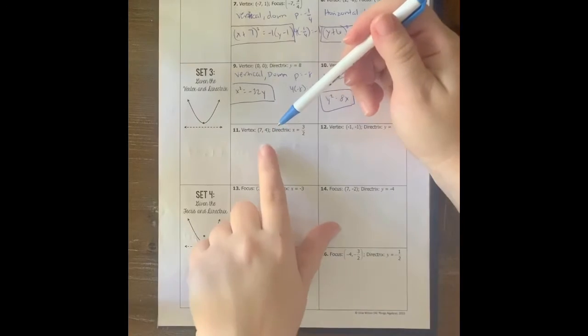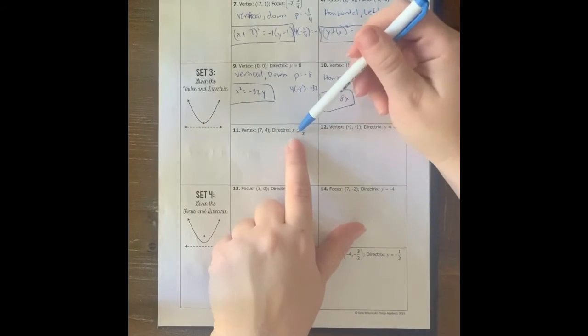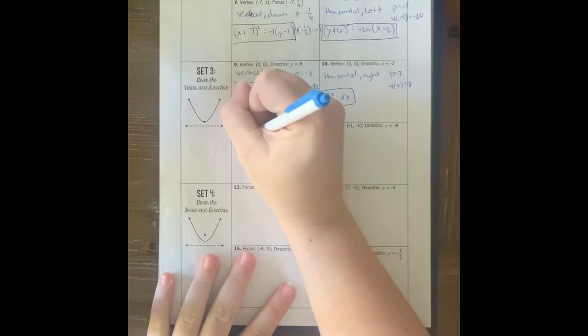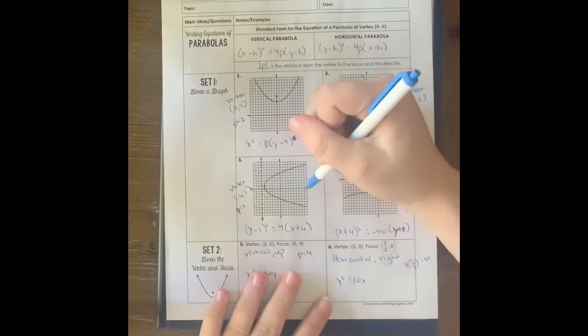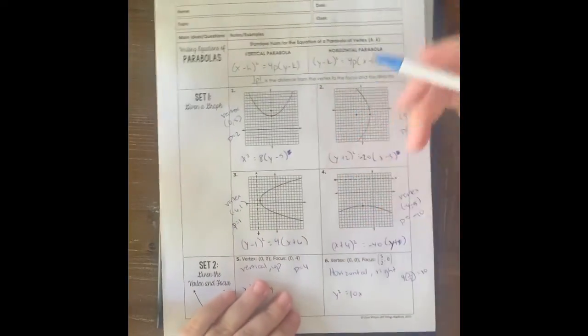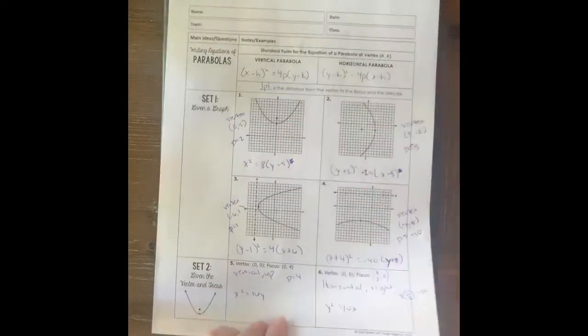Okay, for the next one, our vertex here, and we have a directrix of x equals. So if it's vertical, that means that this is going to be horizontal. Okay, our vertex is at 7, 4. And our directrix is at 3/2, which is 1.5. So 7, 4, directrix is over here. So that means it's going to open to the right.